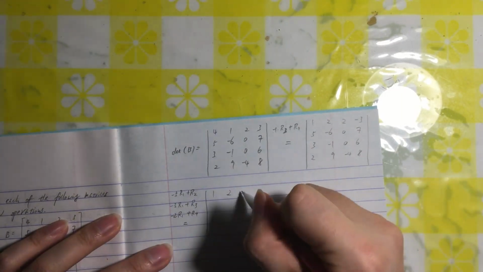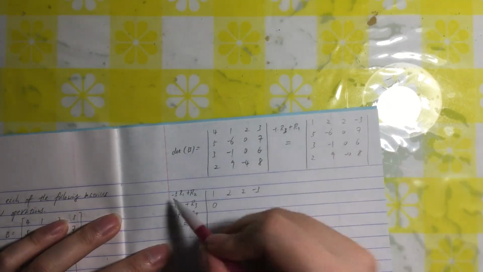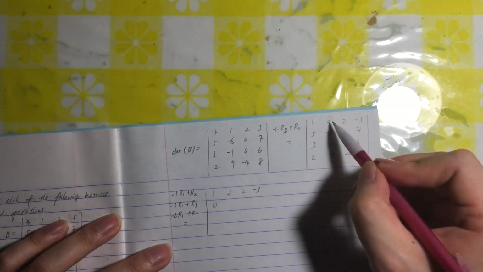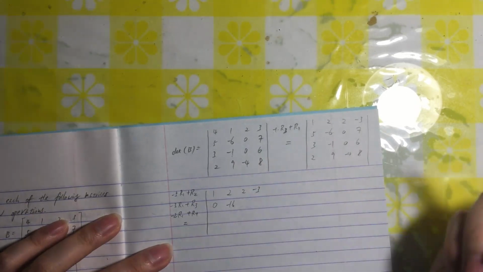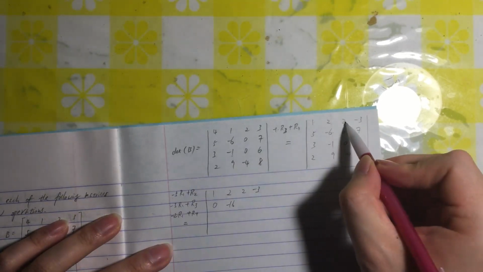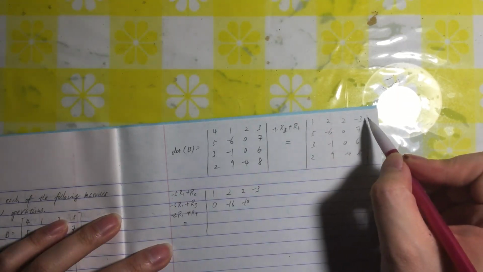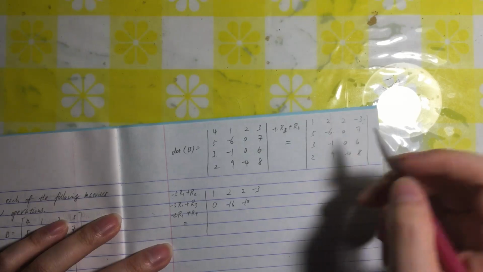The first row is 1, 2, 2, -3. Multiply the first row by -5, add it to the second row, I get 0. -5 times 2 is -10. -10 plus -6 is -16. -5 times -2 is -10. -10 plus 0 is -10. -5 times -3 is 15. 15 plus 7 is 22.